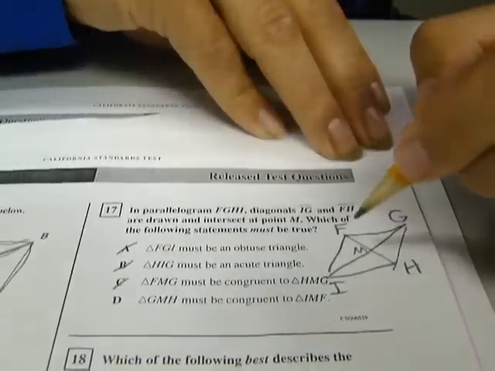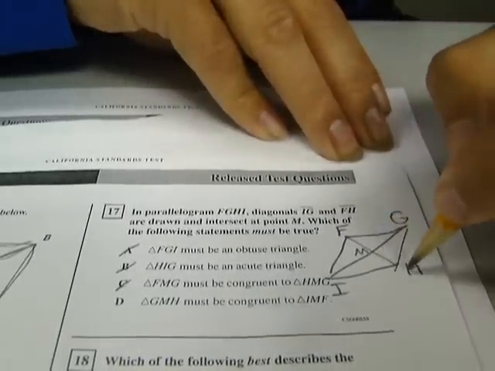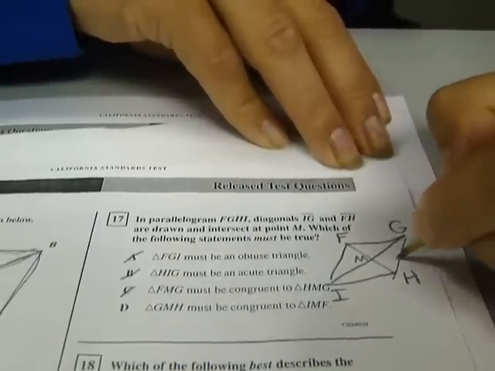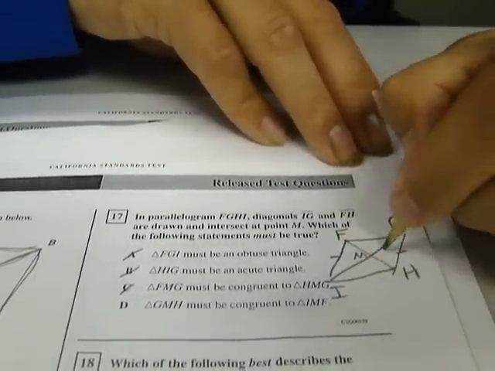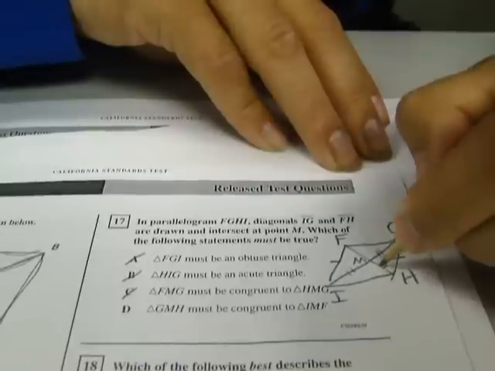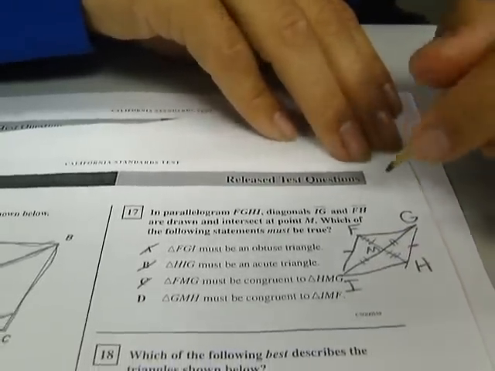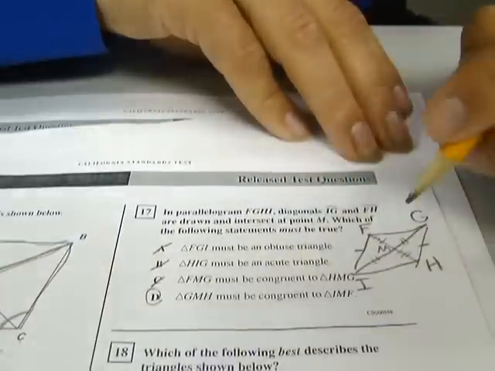Triangle GMH must be congruent to triangle IMF. That is true because opposite sides are congruent. Diagonals bisect each other. Therefore, by side, side, side, we have congruent triangles. So D is going to be our answer.